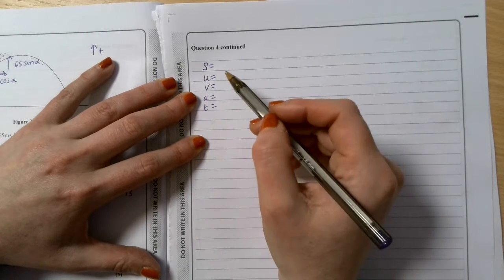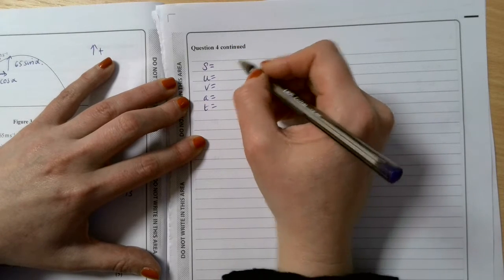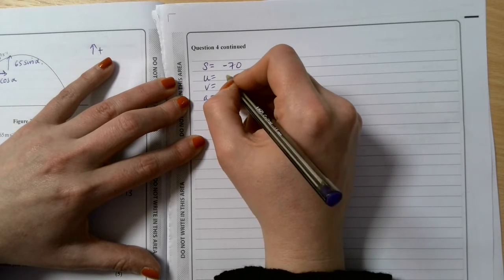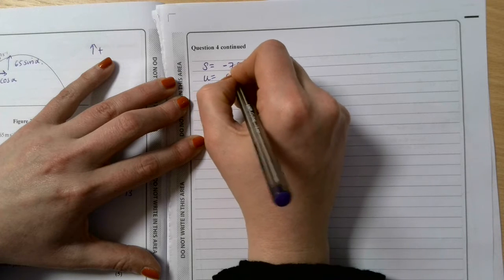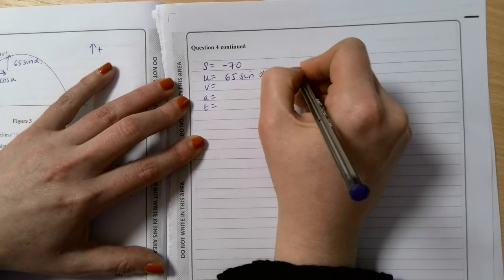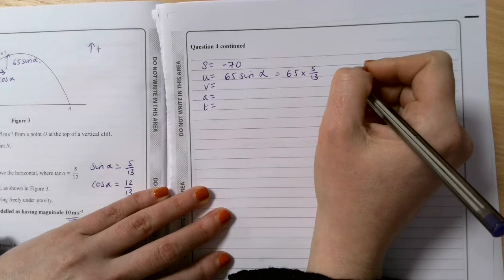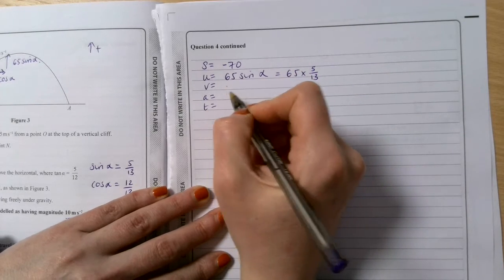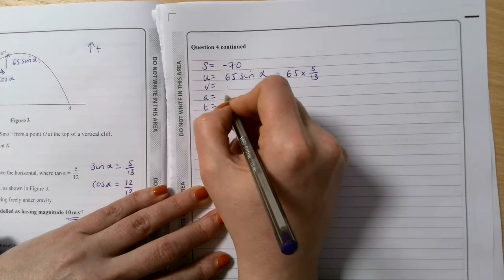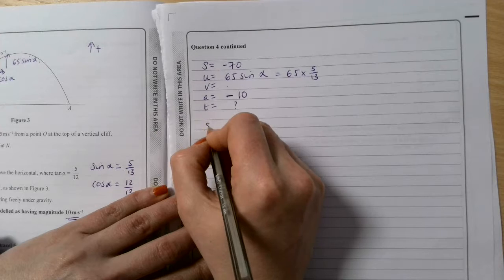So S is the displacement. Now, because I've taken upwards to be the positive direction, the displacement is negative 70. U, the vertical component of the velocity, is 65 sine alpha, and I know that that's 65 times 5 over 13. And V, I don't know at the moment. A, that's our gravity. So they've asked us to take 10, and because it's acting downwards, it's going to be negative 10, and T is the thing that I'm trying to find.